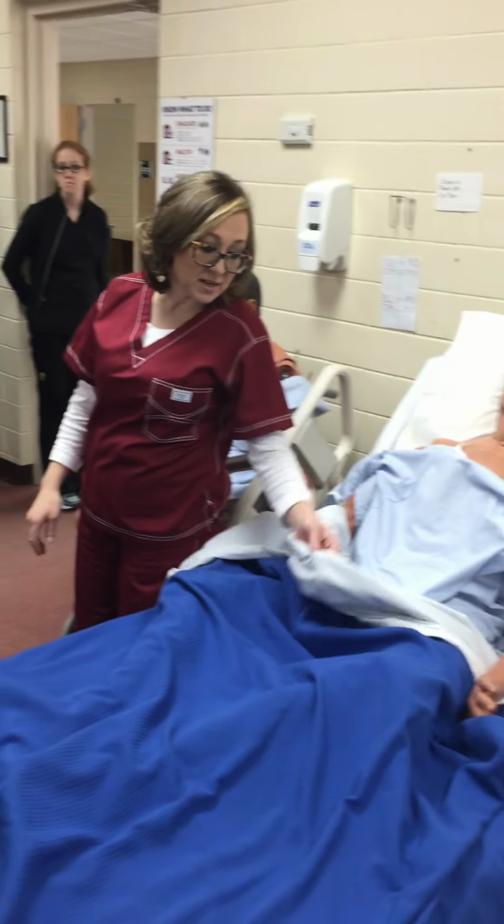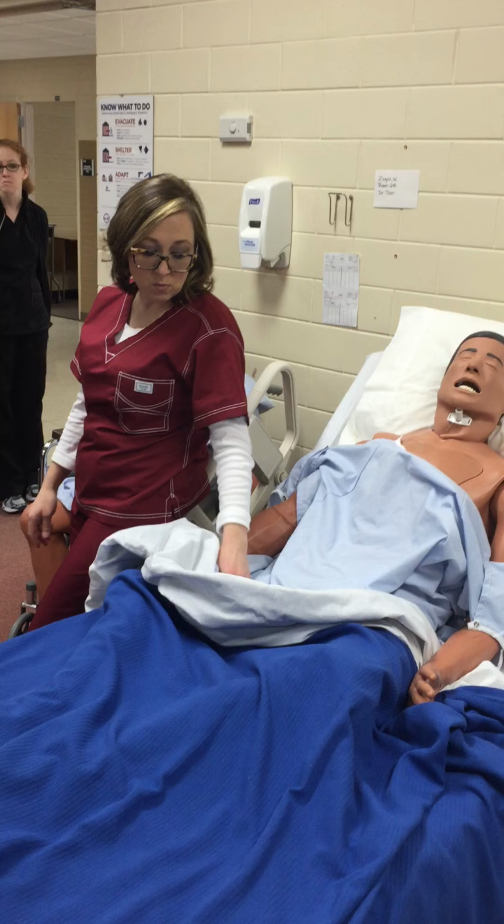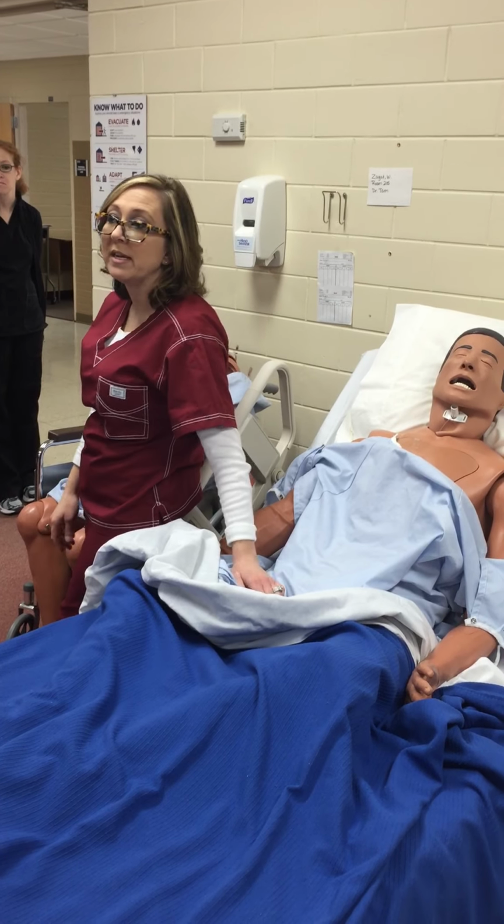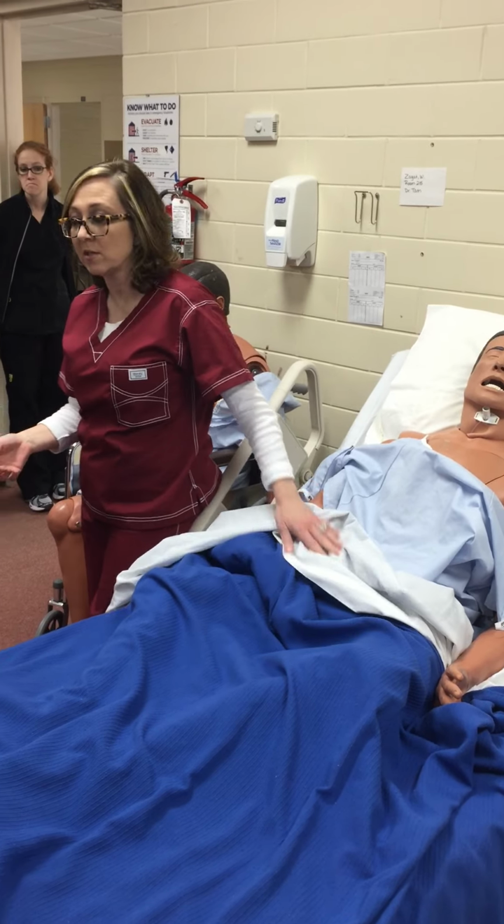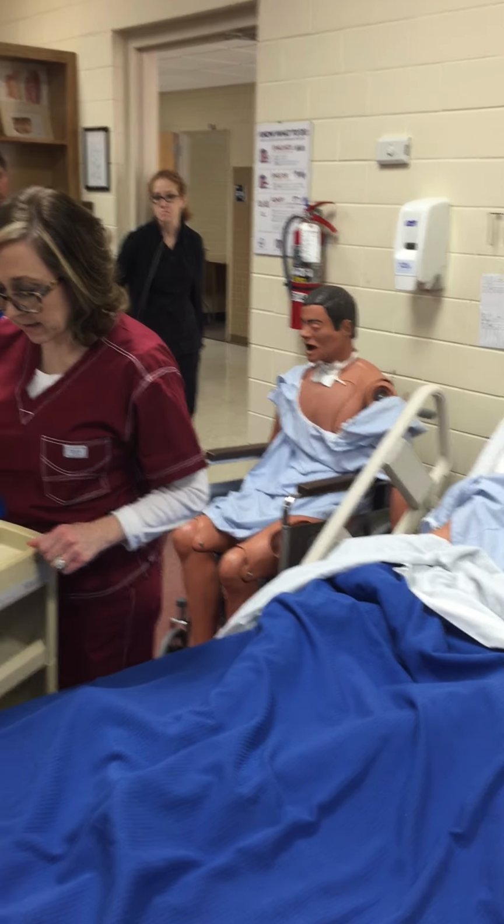Perineal area, I've inspected that when I looked at the Foley. So you're going to want to look down here for any type of rashes or breakdown, especially with your incontinent patients, or yeast or anything like that.